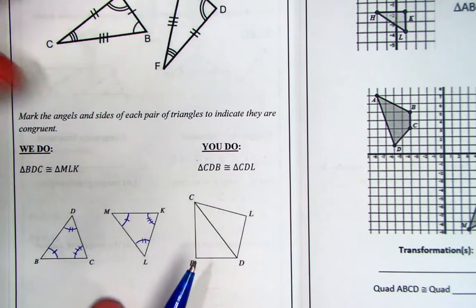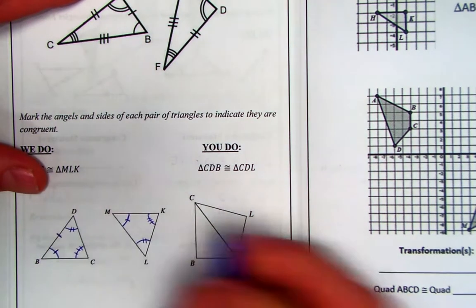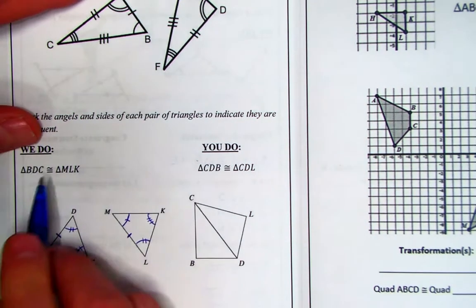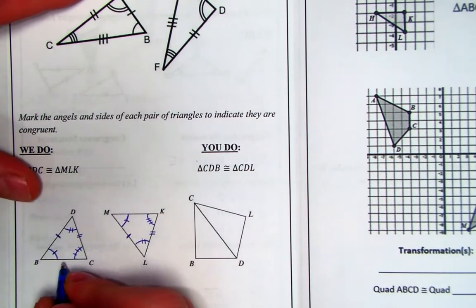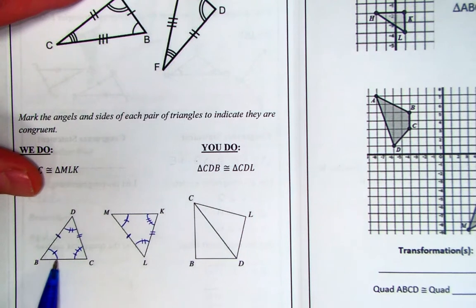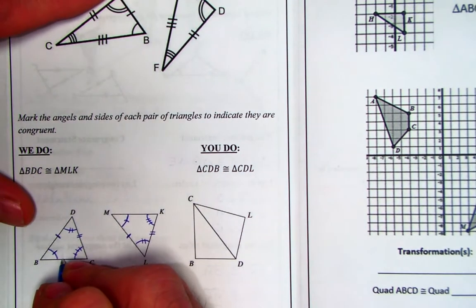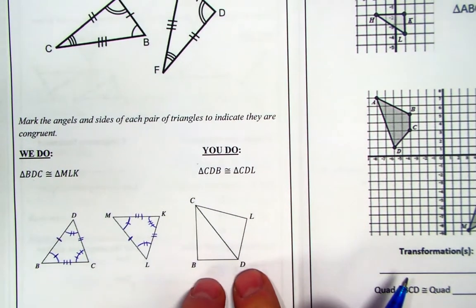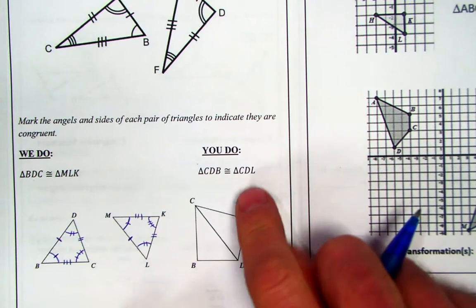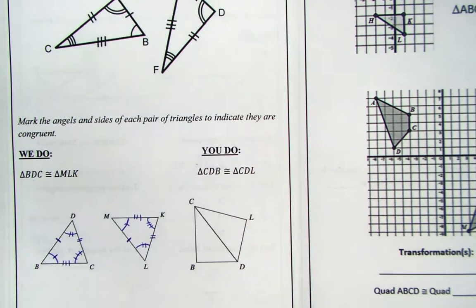Okay, and then we also need to mark the sides. So BD and ML. We can put 1 hash mark on BD, 1 hash mark on ML. DC and LK, they're going to get 2. And notice the last side is between the 1 and the 3, and this one's between the 1 and the 3. So we know we've got the right corresponding pair. All right, so go ahead and mark this triangle to show that it's congruent. And right now, what I want you to do is mark everything. If you already know some of the minimum information, at the moment I just want you to write down everything. Okay, all corresponding sides and angles.